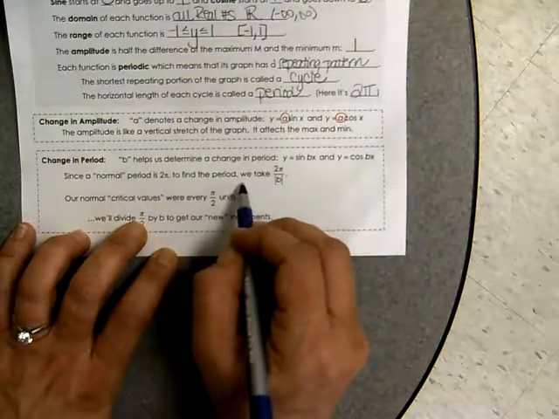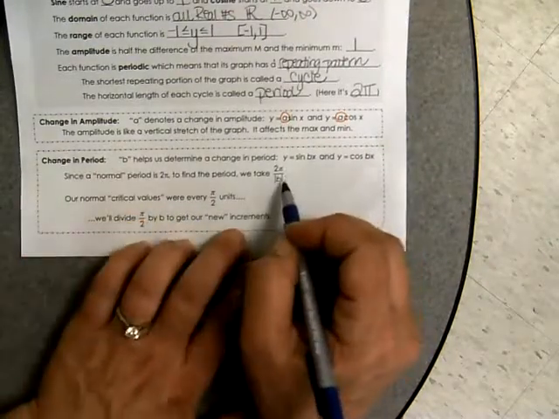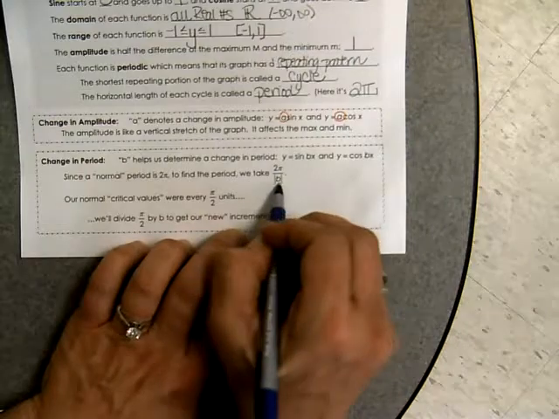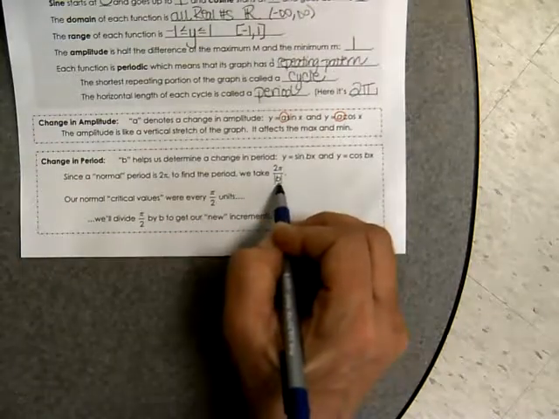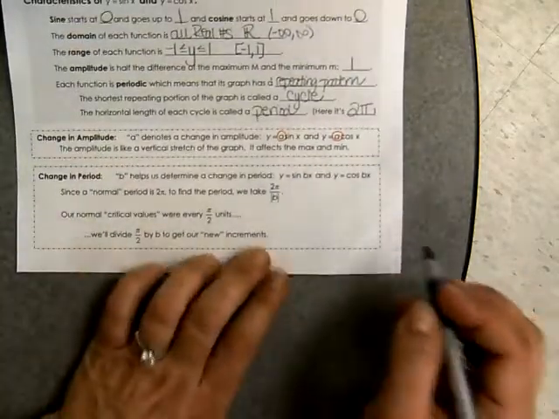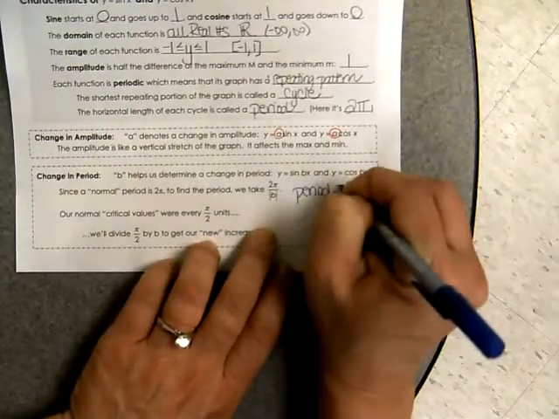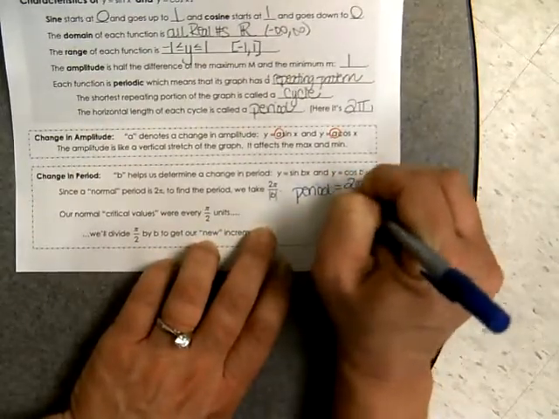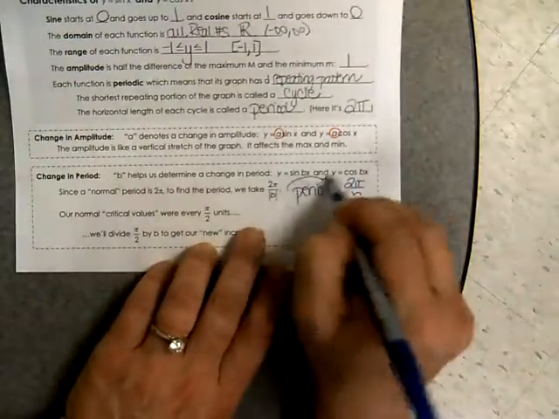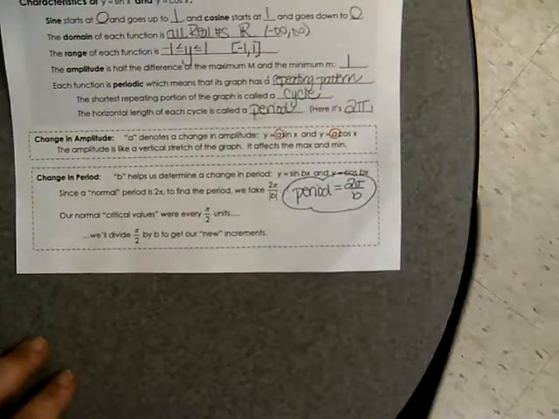So to find the period, what we're going to take is 2 pi over the absolute value of b. I don't believe I give you any negative b's in this course, but this is definitely something I want you to write on the side, that the period is 2 pi over b. That's like a big thing we'll be using, okay?